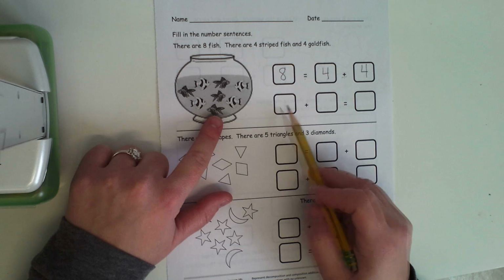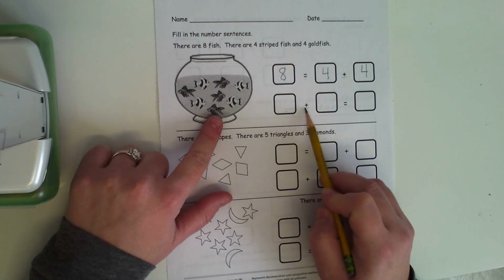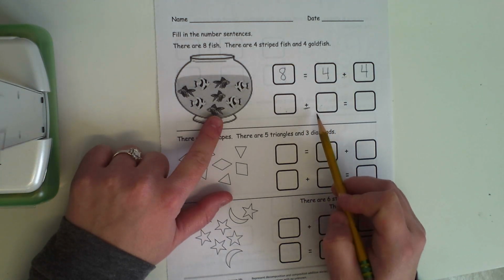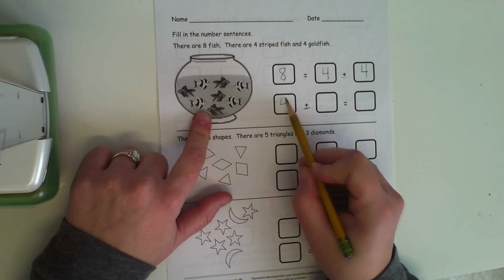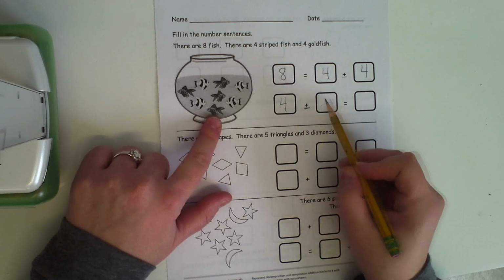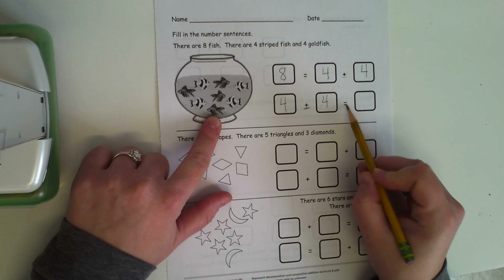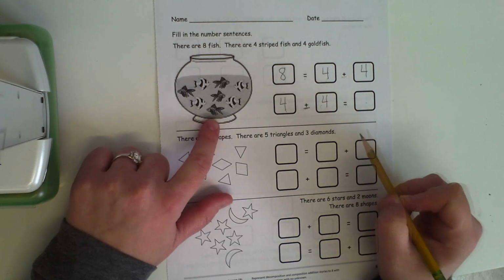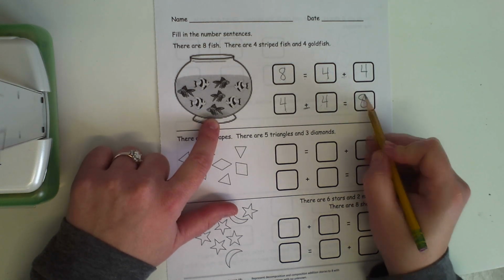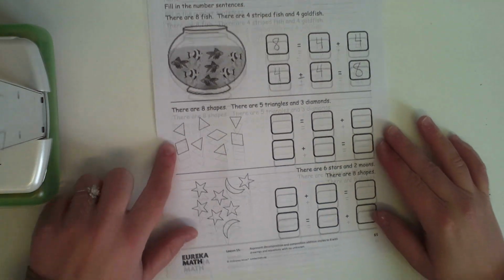Then they're going to flip it. They want the parts first. Remember, this means and, so we're looking at the parts. There were 4 striped fish and 4 goldfish. Altogether, how many fish? 8. Very good. All right, let's go through our next one.